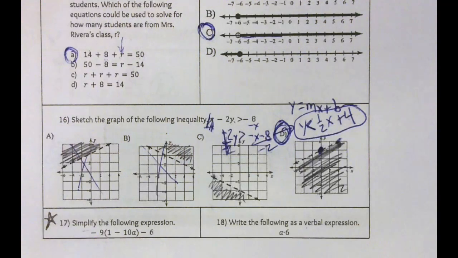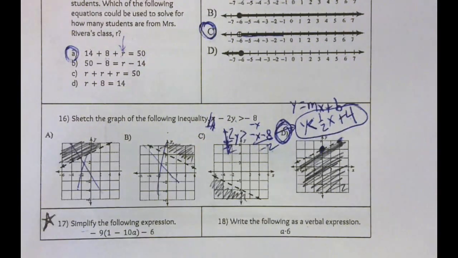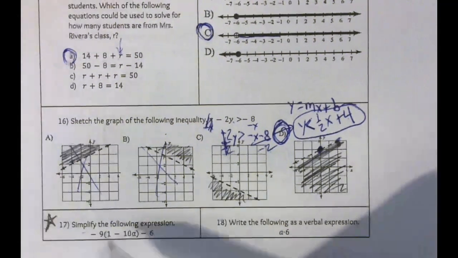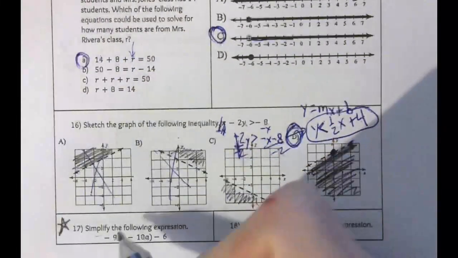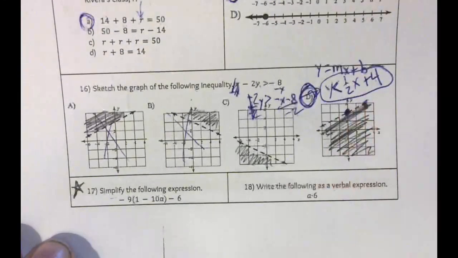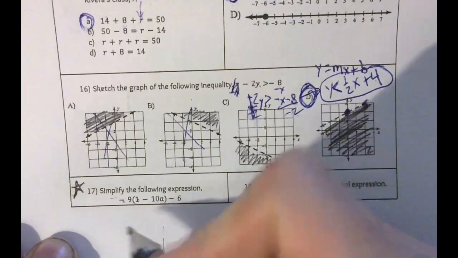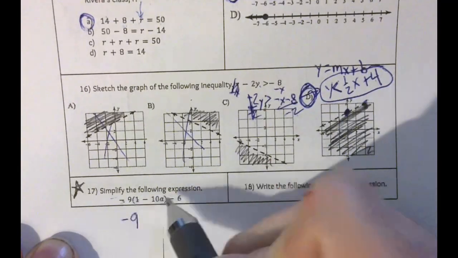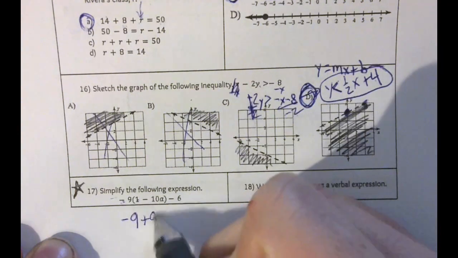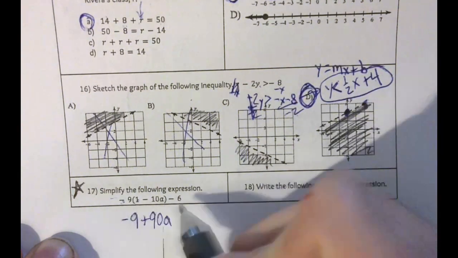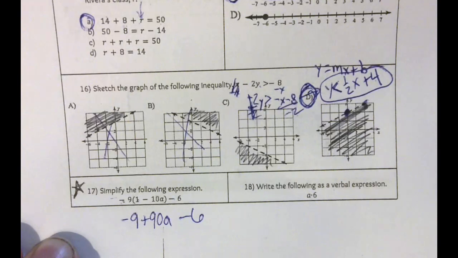Simplify the expression. This is one you could kind of plug things in, kind of a rule of 2 type of an idea here. But if you want to just simplify it, which I think should be pretty simple, just simplify this. I'll do it underneath it. We got a little space. Negative 9 times 1 is negative 9. Negative 9 times negative 10 is positive 90a. And then bring down that minus 6.